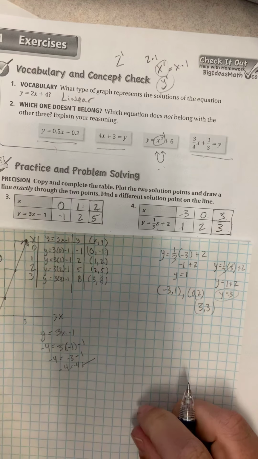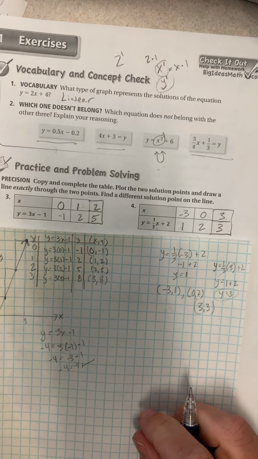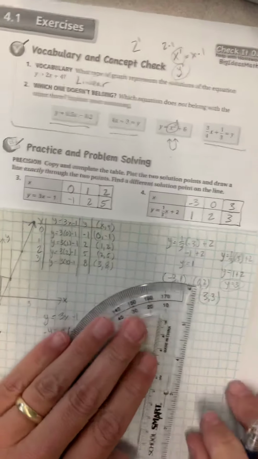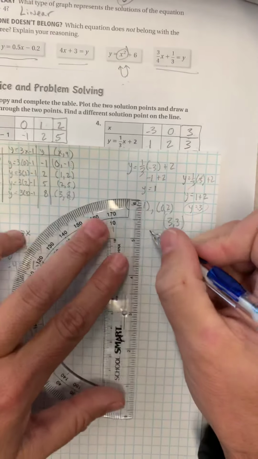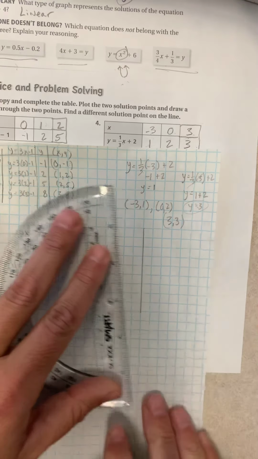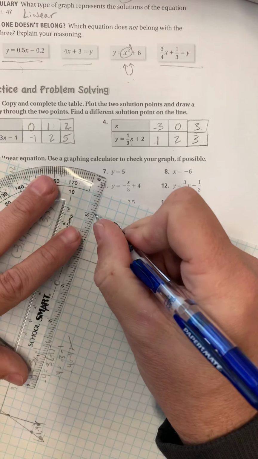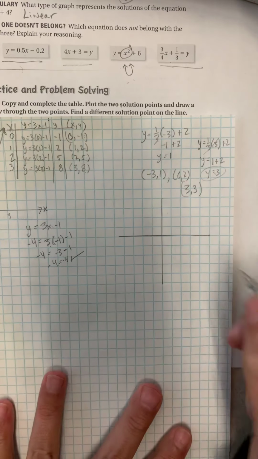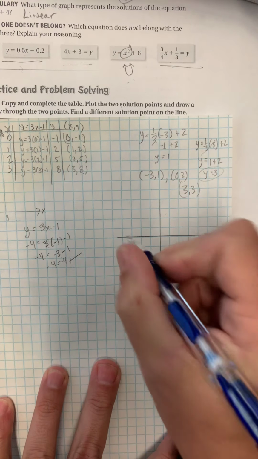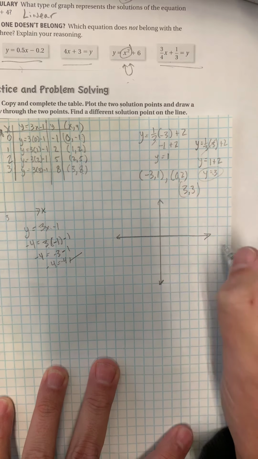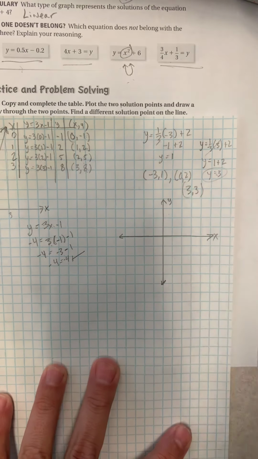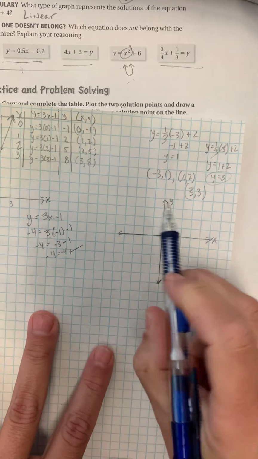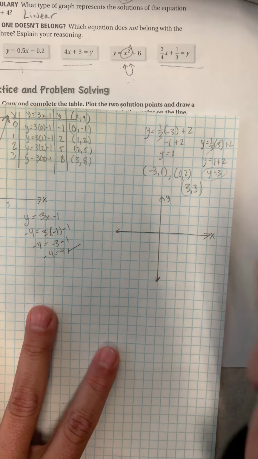You got to make a little coordinate plane, and yes, it's labor intensive, but it's really easy to do. I'm going to make my y-axis. I am going to make my x-axis. There's my coordinate plane. I'm going to put some arrows there to make it nice and neat. There's my x, there's my y. I need to plot those 3 points. They should be making a line.